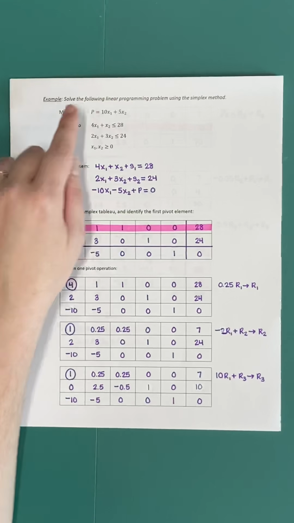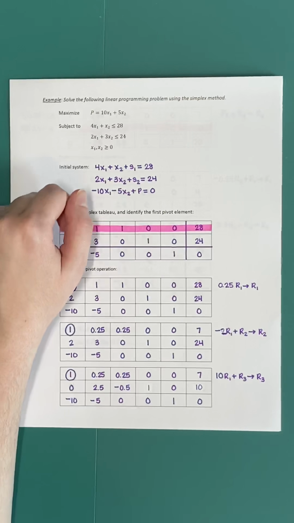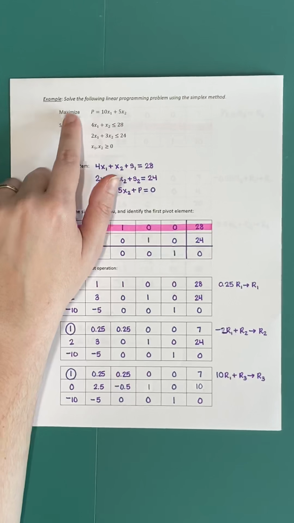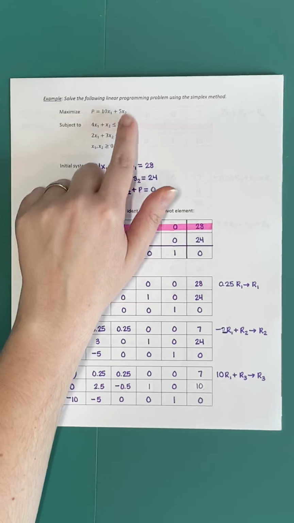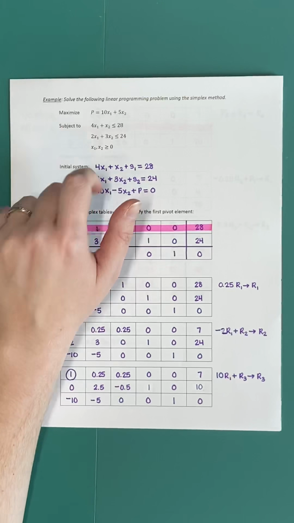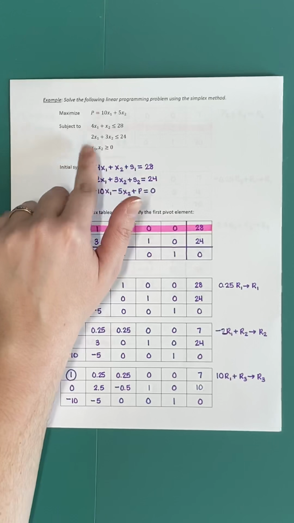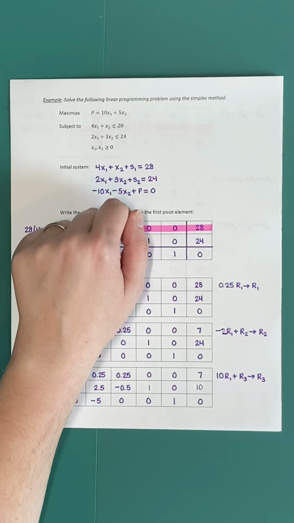So our objective function is going to be p is equal to 10x1 plus 5x2. The goal is to find the maximum value of that particular function and the values of the decision variables that will result in this maximum value. Here are our problem constraints. We're just going to start with two. So 2 variables, 2 problem constraints.